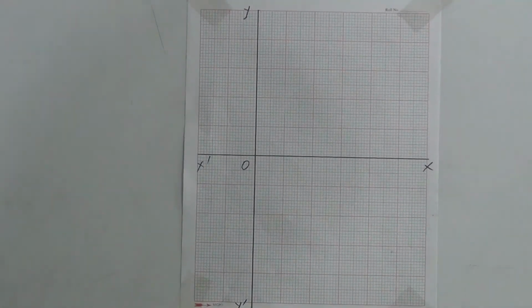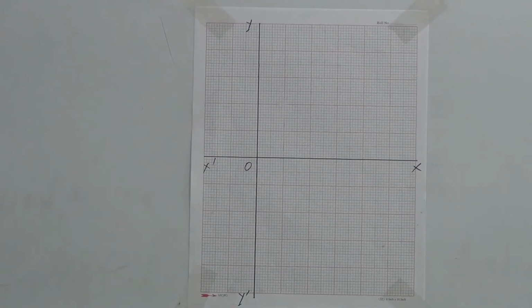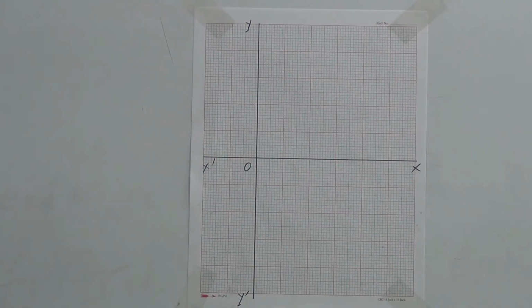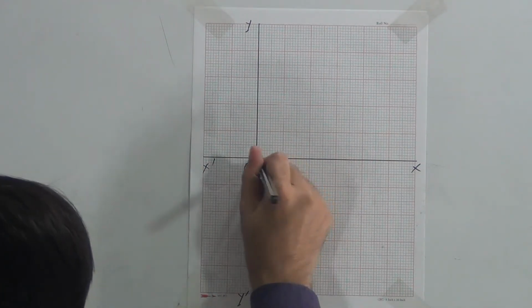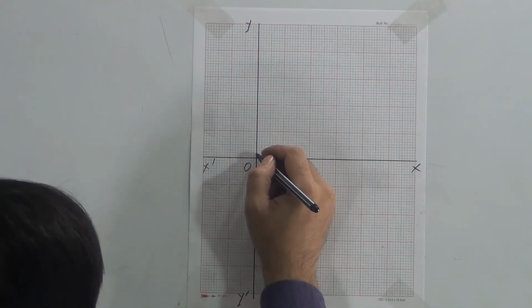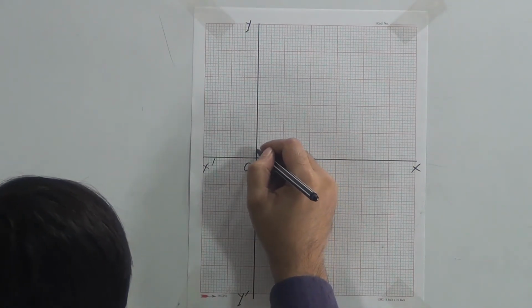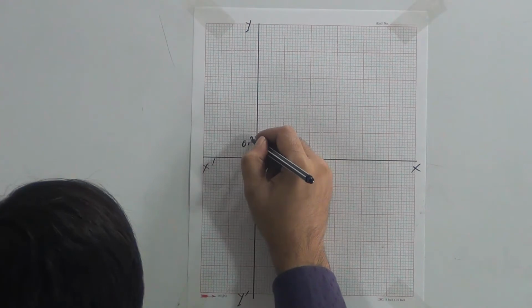Okay, now put the points of the first table. The points are 0, 3, 55, 25, minus 15, minus 3. So 0, 3. Considering 1 unit equal to the length of one smallest square, this will be the scale. Considering this scale, put the point 0, 3. Along the x-axis it is 0, the origin, and on the y-axis it is 3. So we have to move 3 smallest squares above. 1, 2, 3. So this will be the point 0, 3.